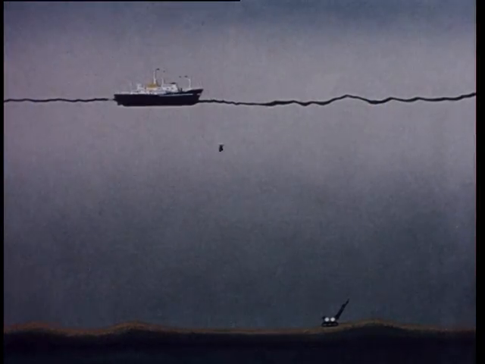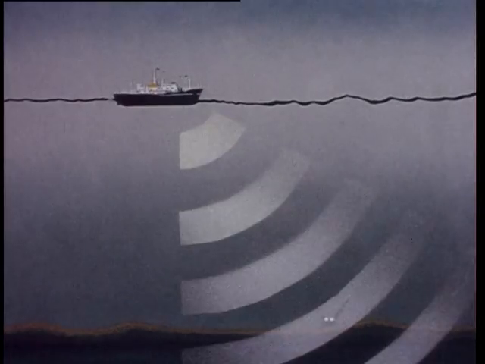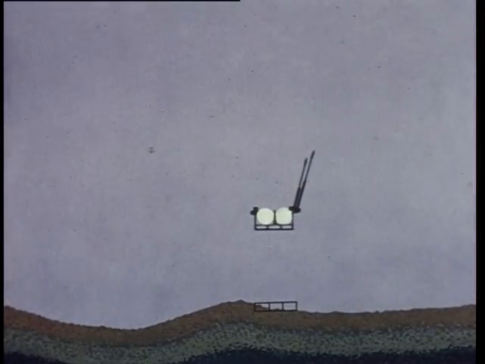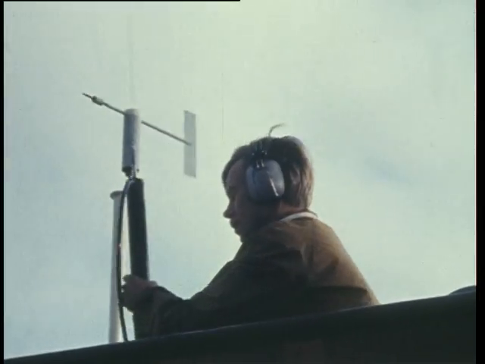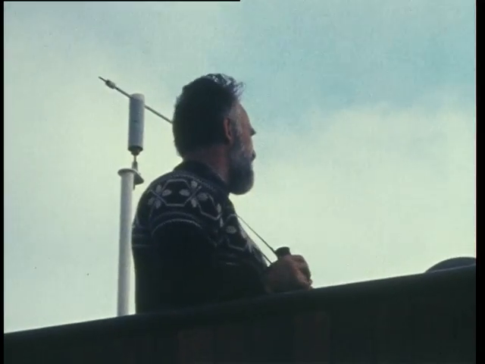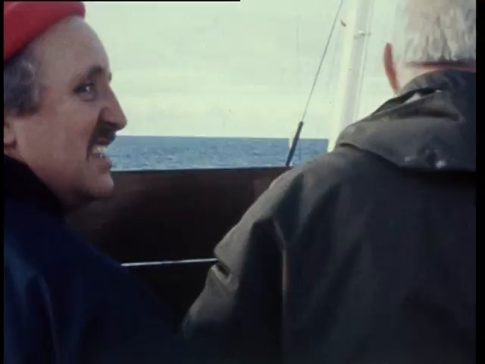When the ship returns, coded acoustic signals are transmitted to instruct the capsule to release ballast and float up to the surface. At the surface, the capsule starts to transmit radio signals to aid recovery. But finally, eyesight and seamanship are needed to bring it safely back on board.